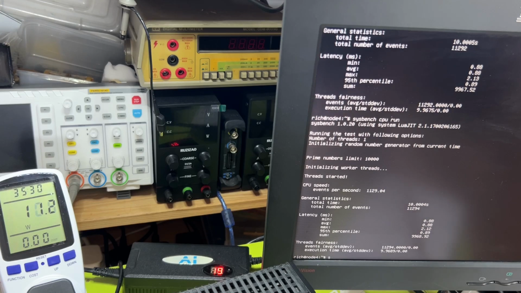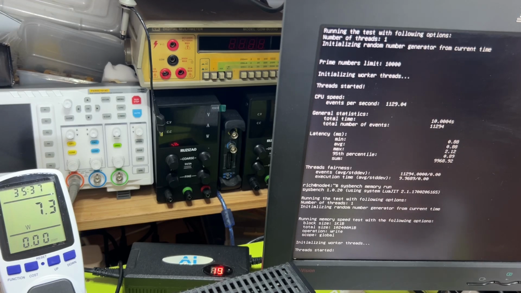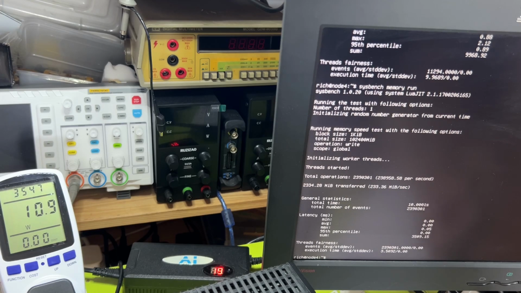We've also got a memory test. Let's run that. 12.4, yeah, 12.4 watts maximum. So that is shifting 233 megabytes a second.